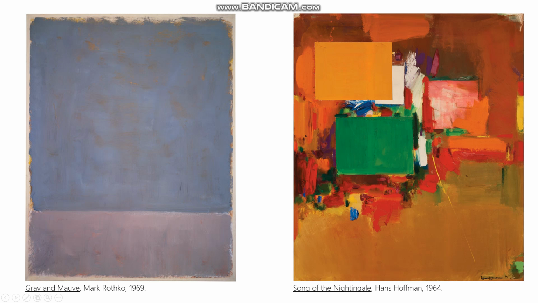And then also in terms of the composition, like I said, even though some of these elements are very rectilinear and grid-based, the overall movement and action of the painting is very, very active. Whereas in the Rothko, the movement of the painting is quite still, right?